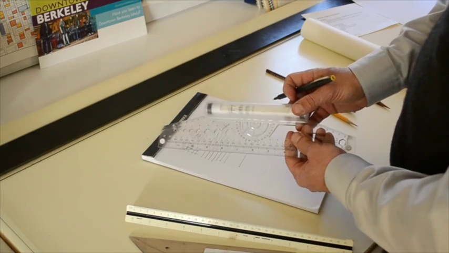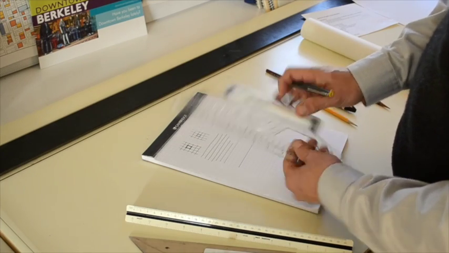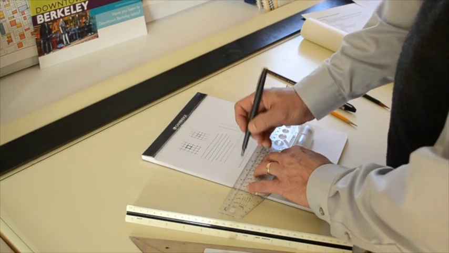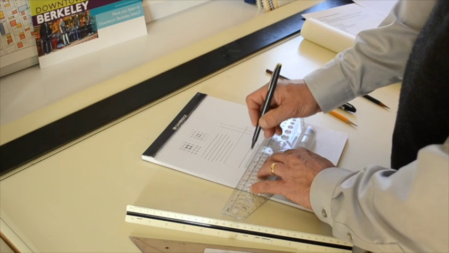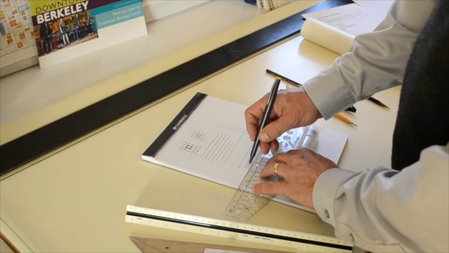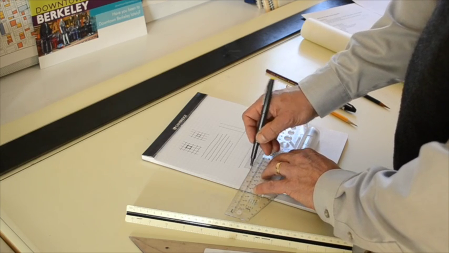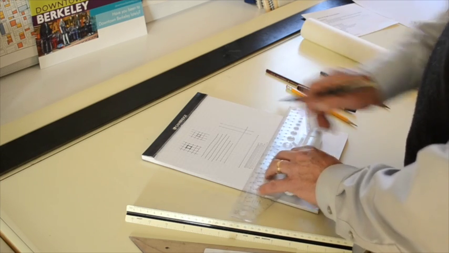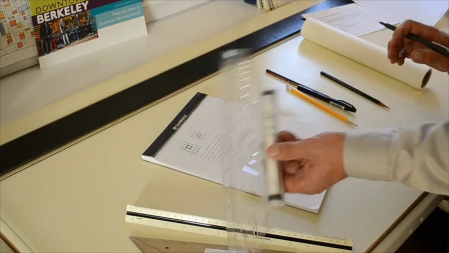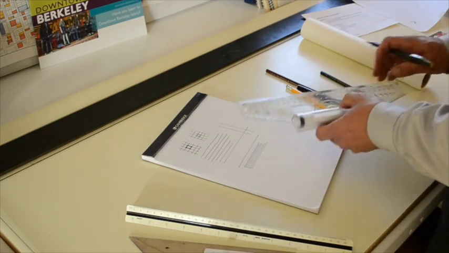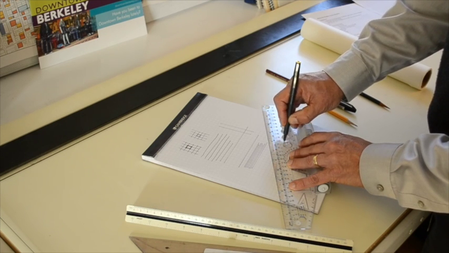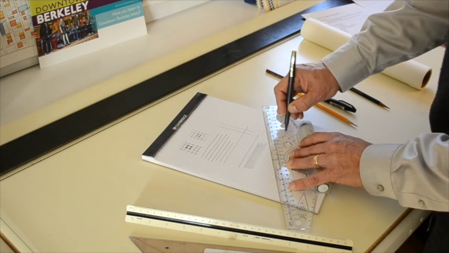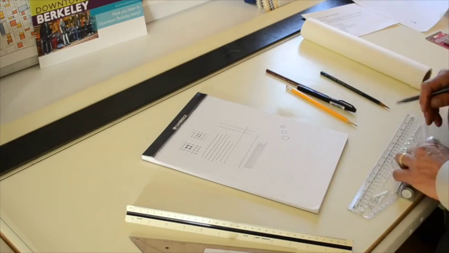This is kind of a cool tool. This is a rolling ruler, which you can draw parallel lines pretty easily without having to purchase a parallel rule, which is kind of an expensive piece of equipment. So that's a nice one to have. And often these things come with circle templates, something where you can draw circles as well.